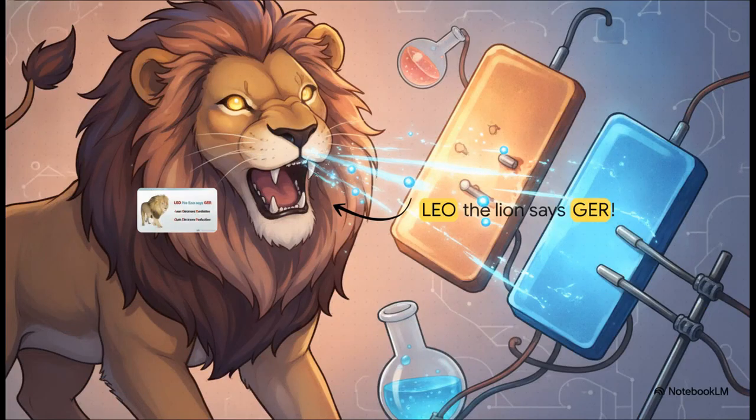To lock this vocabulary in your brain so you never mix them up, just remember the classic. Leo the lion says grr. Lose electrons, oxidation. Gain electrons, reduction. It sounds simple, almost too simple, but trust me, when you're looking at complex cell diagrams later on, having a foolproof trick like this is an absolute lifesaver.